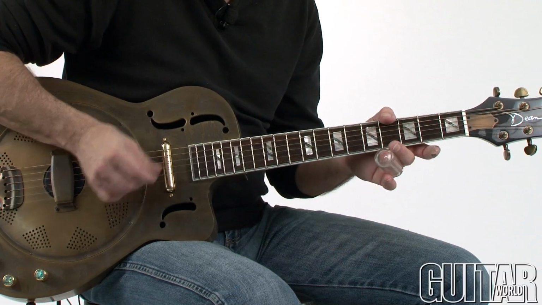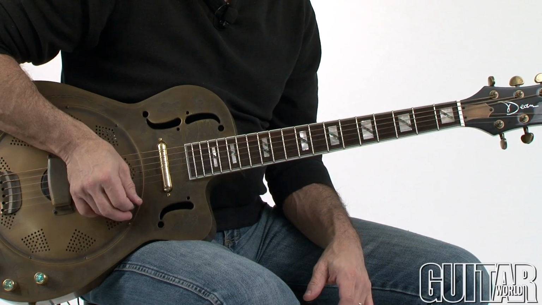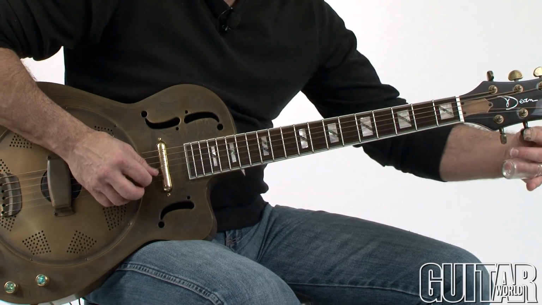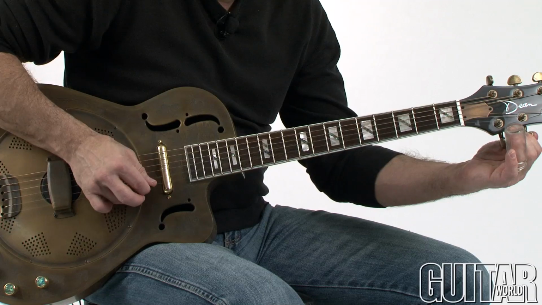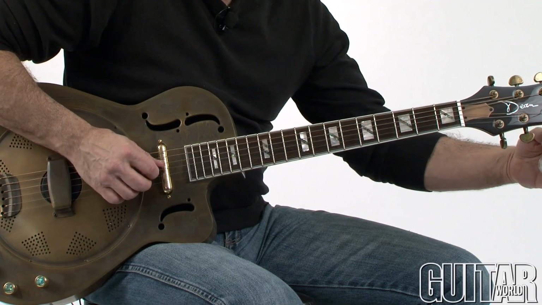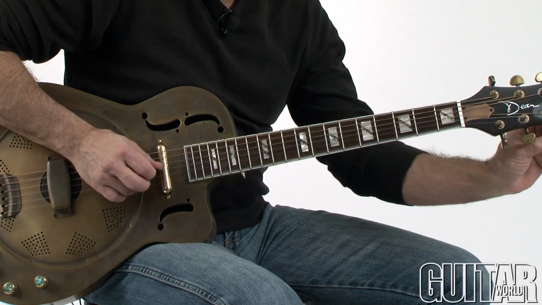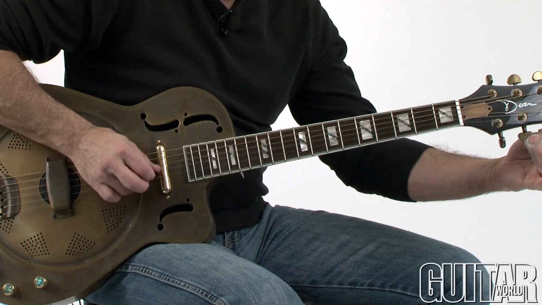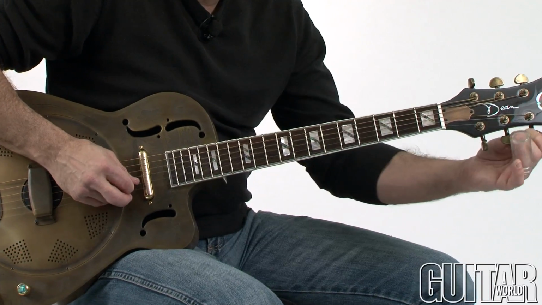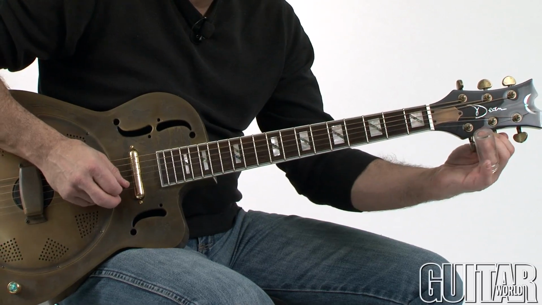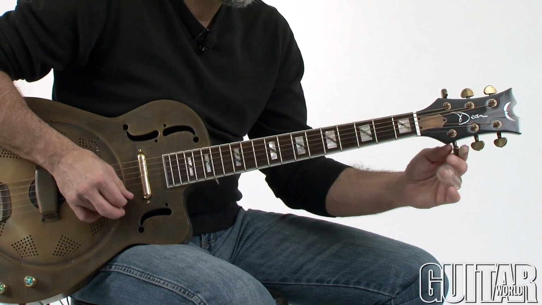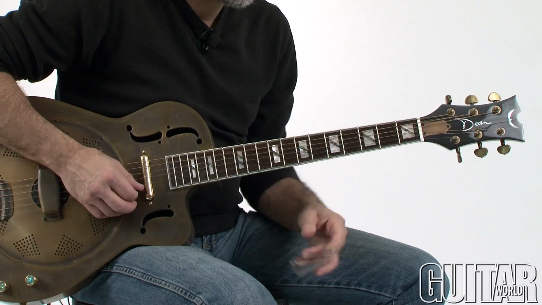So to change tuning quickly, the top string stays D, the B is going to go to A, the G of the 3rd string is going to go to F sharp. And now we pretty much have it.